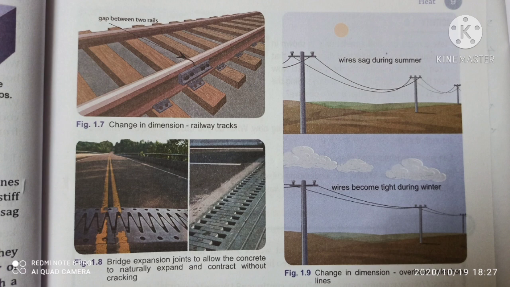During summer, this gap decreases. If the gap is not there, the steel tracks get twisted on expansion. This expansion is called thermal expansion. Why do they expand? On heating, the particles inside a body gain energy and tend to move apart and thus occupy more space, and as a result, volume increases. Thermal expansion is less in solids, more in liquids, and very high in gases.